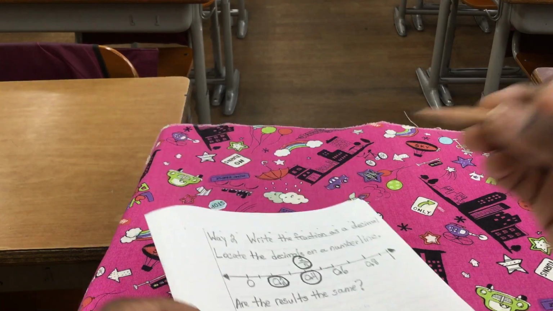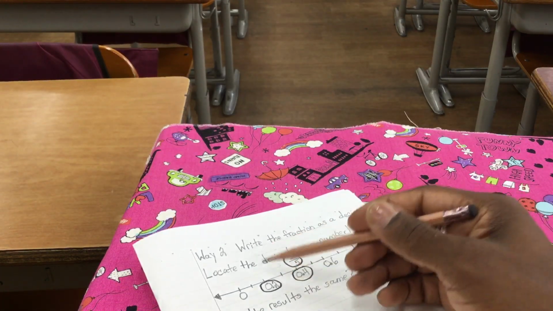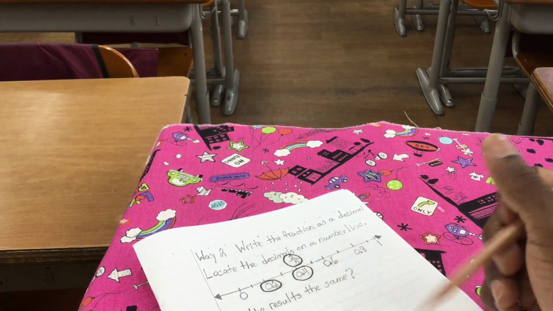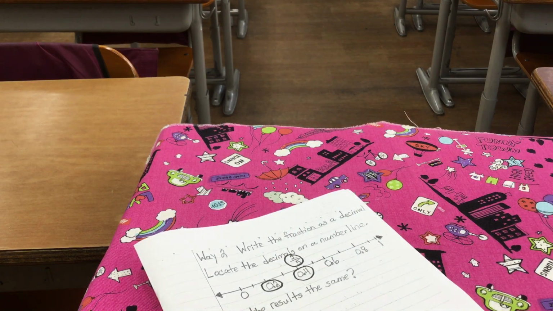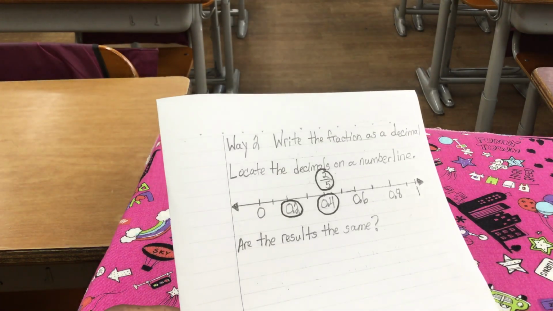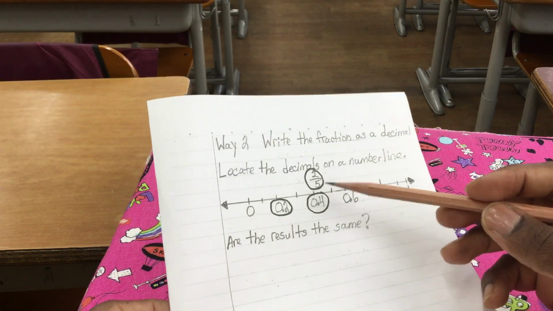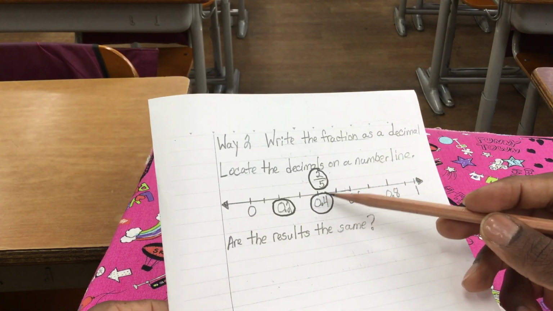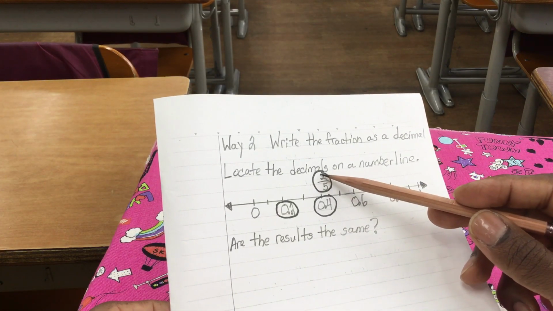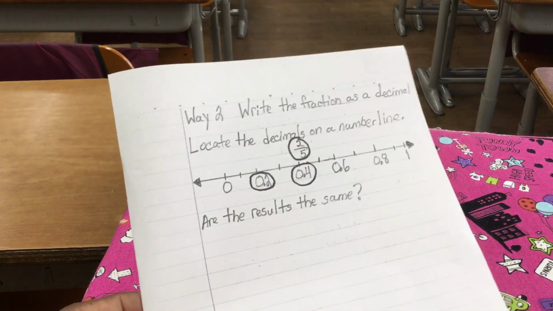We already know from the last example that 0.2 and 1/5 are going to be the same. However, when we look at 0.4, our fraction that's the equivalent is 2/5, okay?